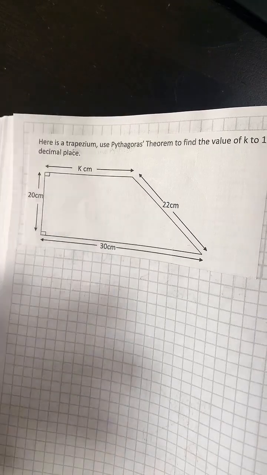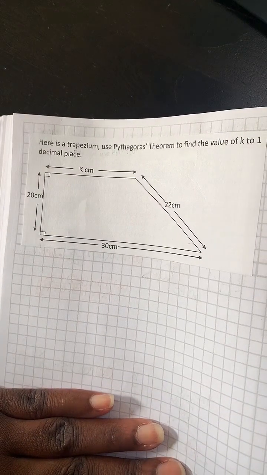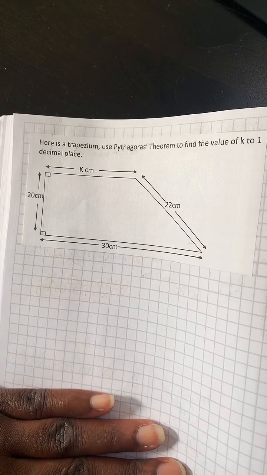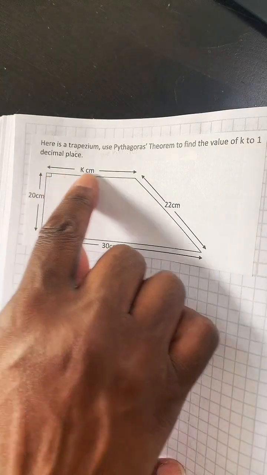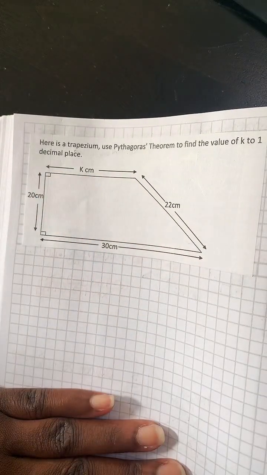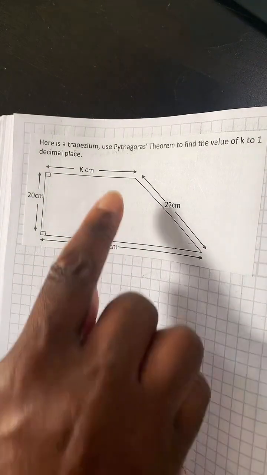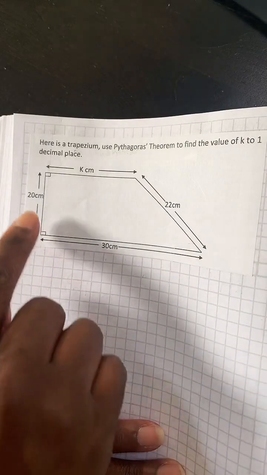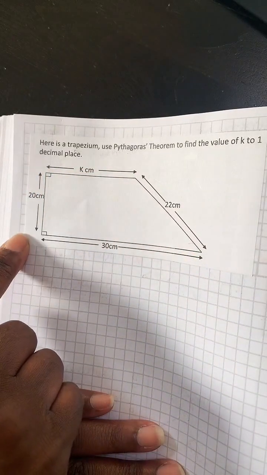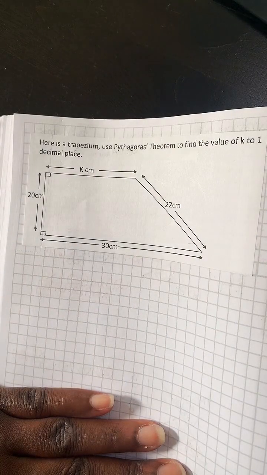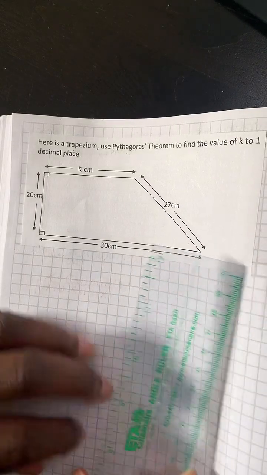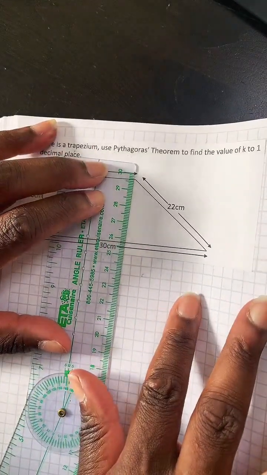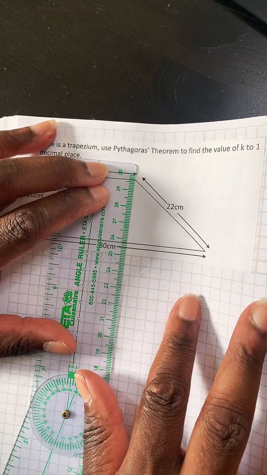All right, so we have a trapezium. A lot of us know it as a trapezoid. So we want to use Pythagorean Theorem to find the value of k, and we want to put it in 1 decimal place. You can see right away we have different things going on here. So instead of looking at it as a whole, let's do a little bit of alteration. Not too much reconstruction, but just a little bit.